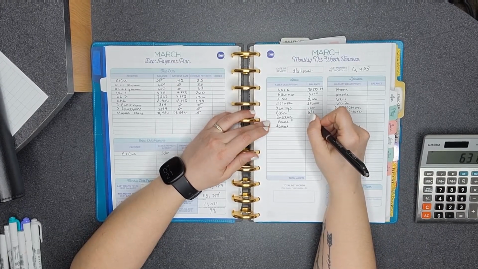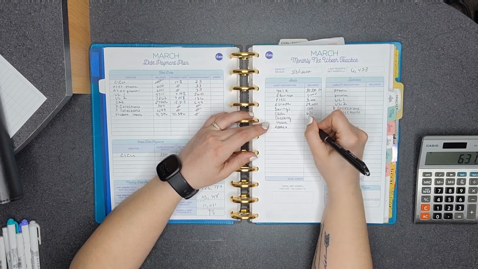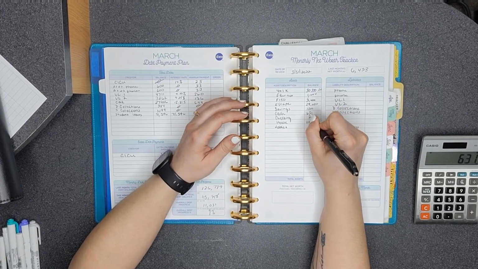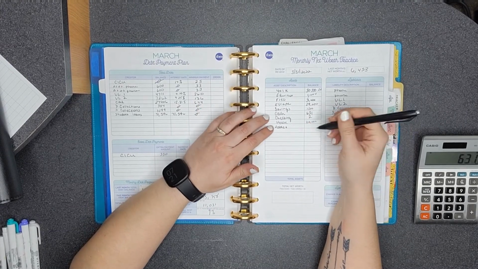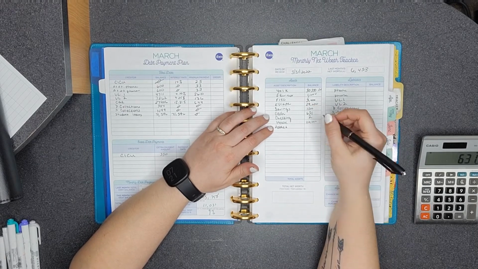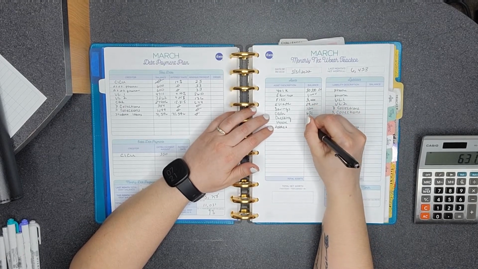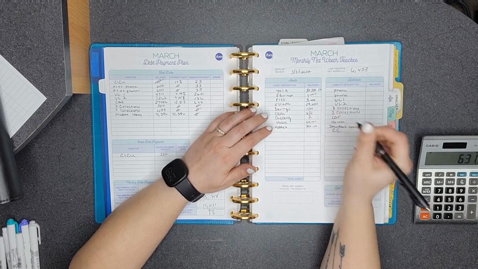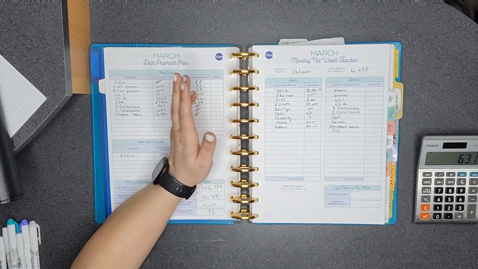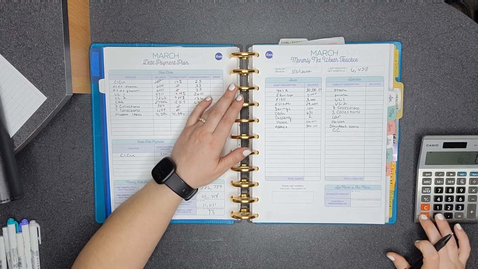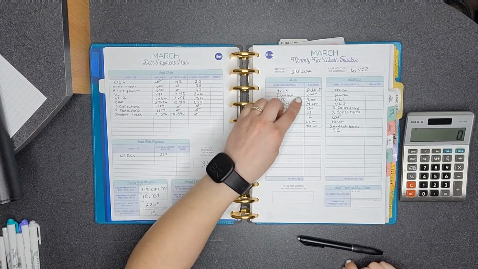But last time I checked, I think I got a letter in the mail yesterday, and my house is worth $110,000. It's like 110 and some change, but we're just gonna put 110. And then we have a tablet for my son that if I sold today would be about 500 bucks. So we will add that up.